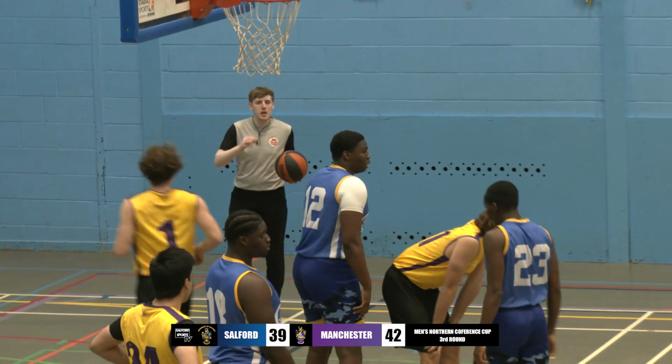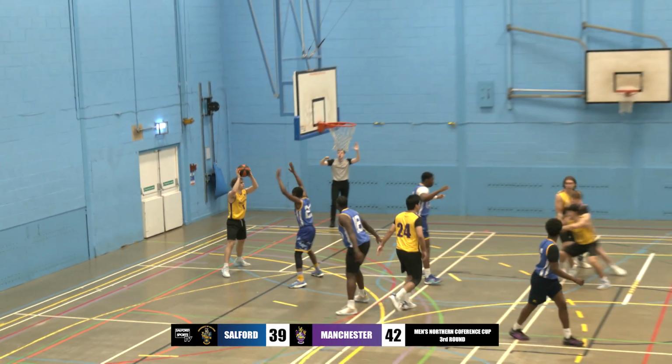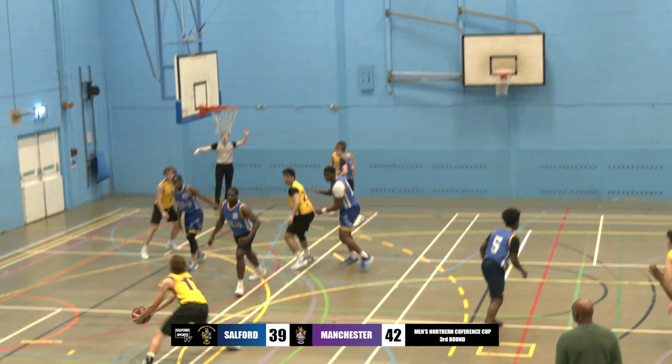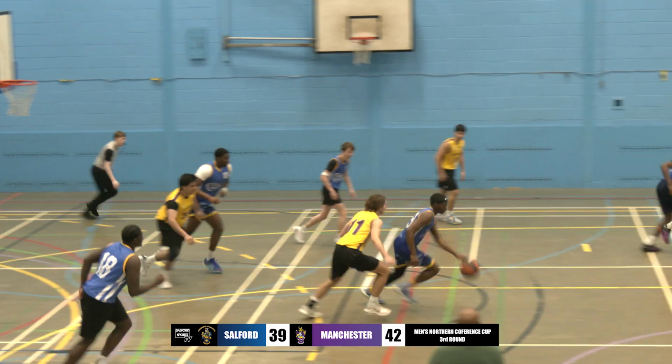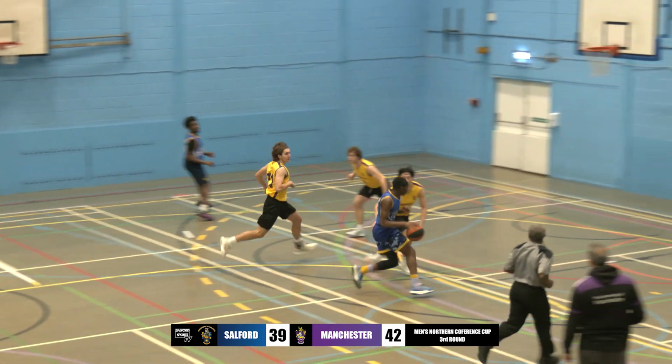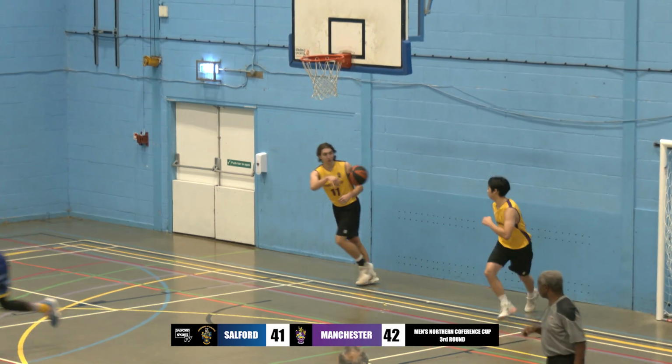Salford's defensive efforts have been solid all throughout the season so far, but 42 points given up in the first half. Very uncharacteristic, you could say. The inbound comes in, shot by Foxhall, who missed pretty much all of the first half. He's back on the court now. Sam goes coast to coast. That one's good.